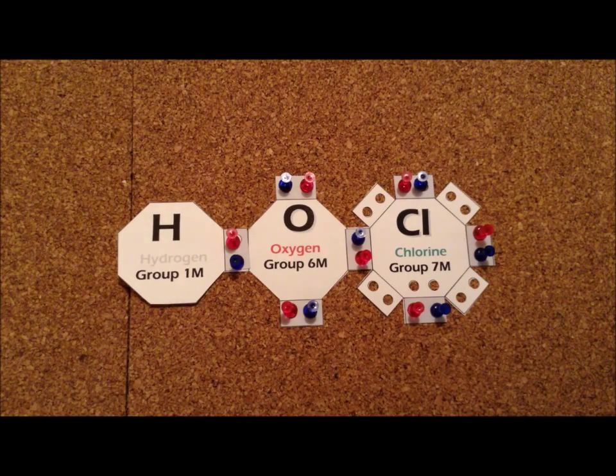So we see that while we can expand the octet for chlorine under some circumstances, for this particular compound, there is no need to do so.